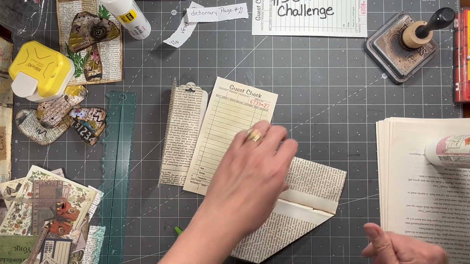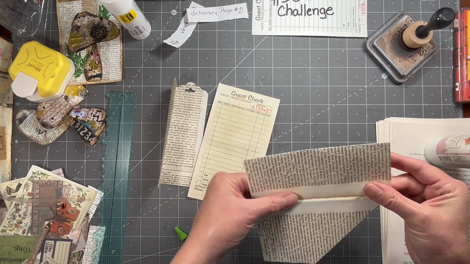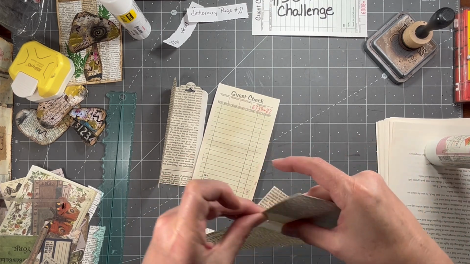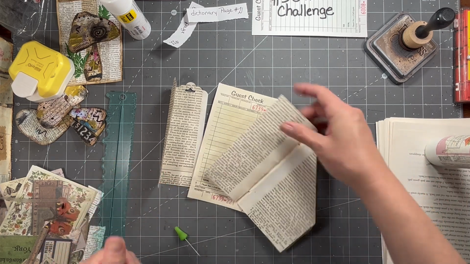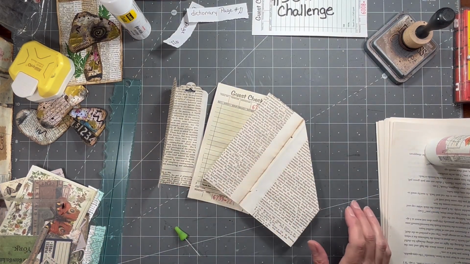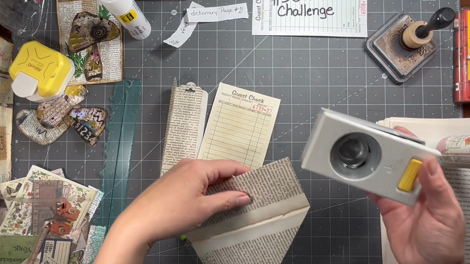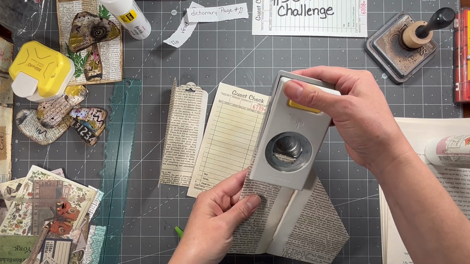I'm just going to put that one tag in here, so I don't think that it would be a problem. Okay, and then we need a notch, and I'm just going to use my 1-inch little circle here to do a thumb notch.